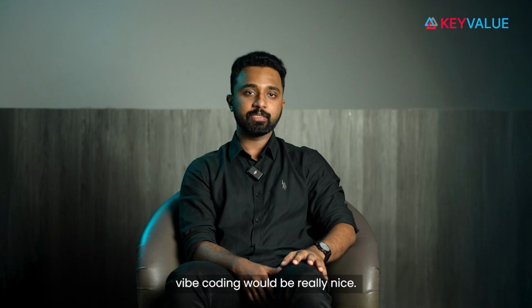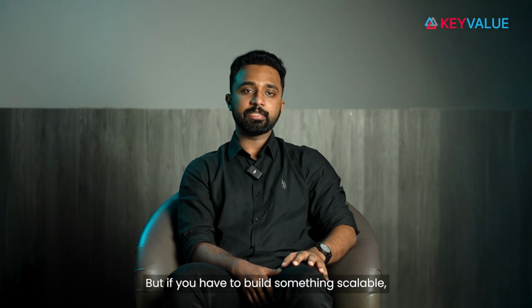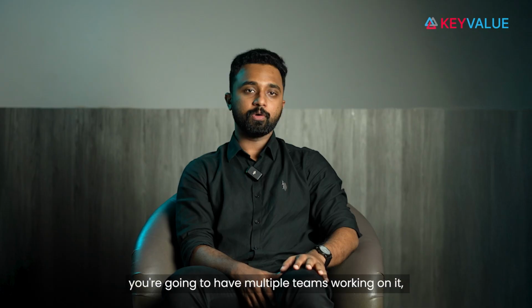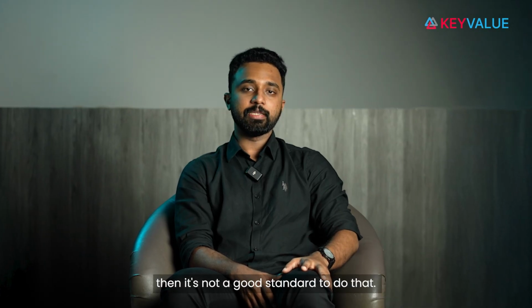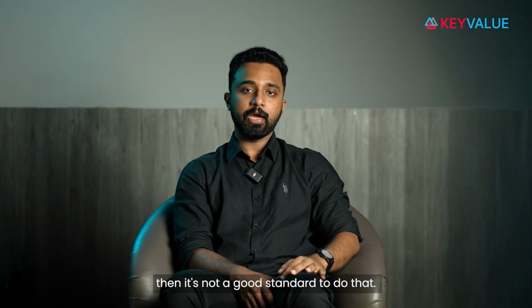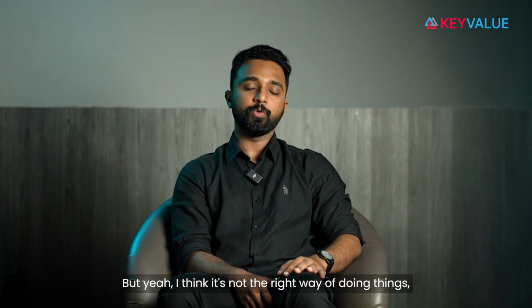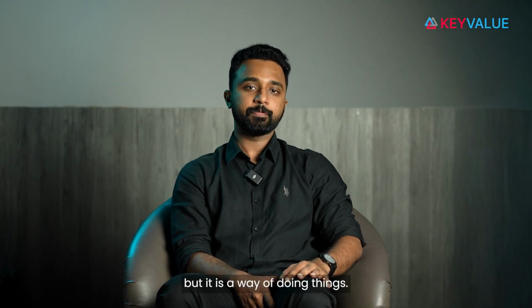would be really nice. But if you have to build something scalable, if you have to do a lot of engineering on top of that, you're going to have multiple teams working on it, then it's not a good standard to do that. But yeah, I think it's not the right way of doing things, but it is a way of doing things.